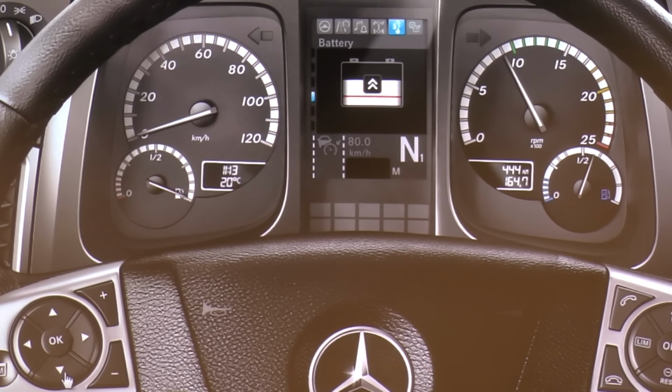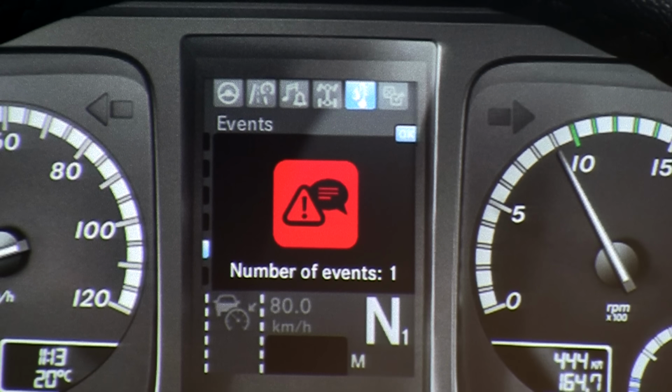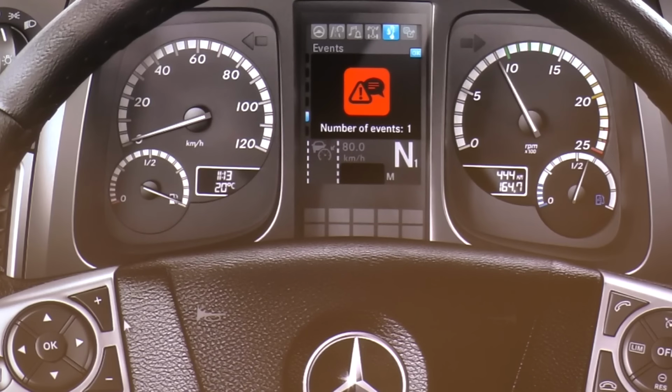Battery monitoring, so our trucks have battery monitoring. It'll tell you the status of the battery and give you a warning when batteries are getting low. And events, if there are any events, so for instance if you have a tail light out, it'll show up as an event within the truck itself here and tell you that your left-hand rear tail light is out.